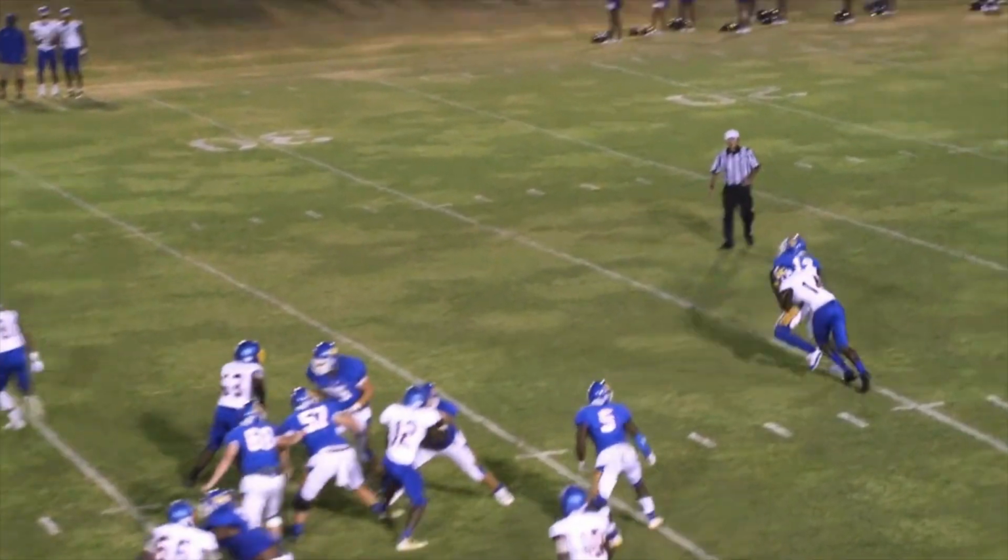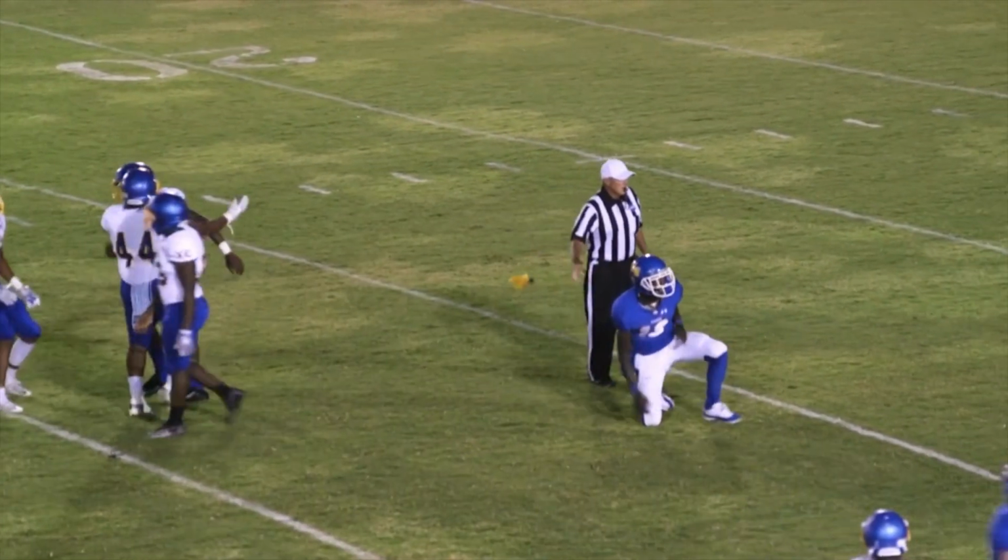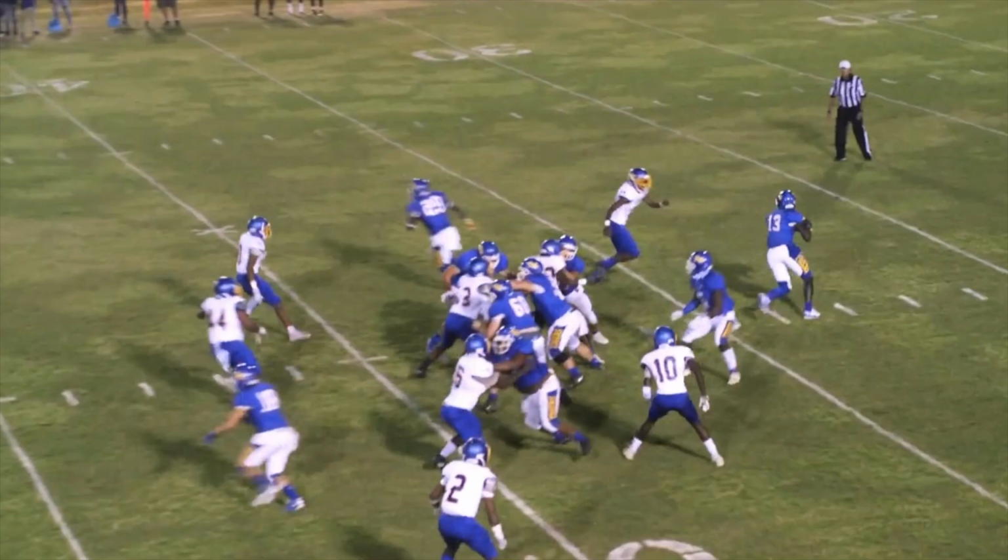So this one, we're not sure exactly where the ball ends up because of the great camera work. But I just want to use this as a talking point. Intentional grounding is under the illegal forward pass area of the rule book. There is typically the conception that it has to be a forward pass to be intentional grounding. That's not necessarily the case. If the ball is thrown backwards and out of bounds, then that's legal. But if it's thrown backwards and doesn't make it out of bounds, you can still have intentional grounding.